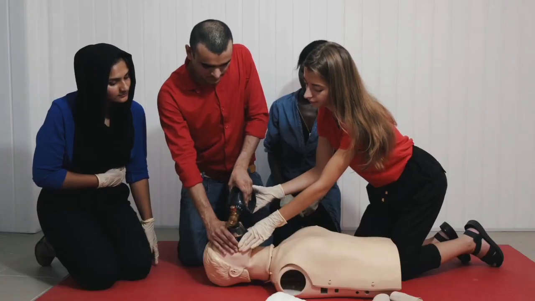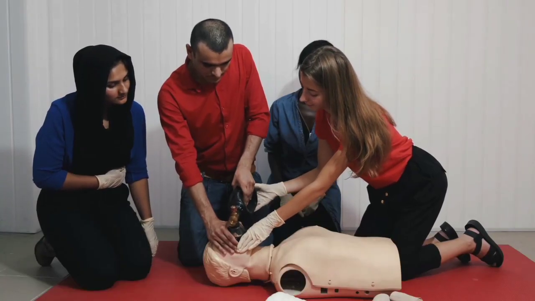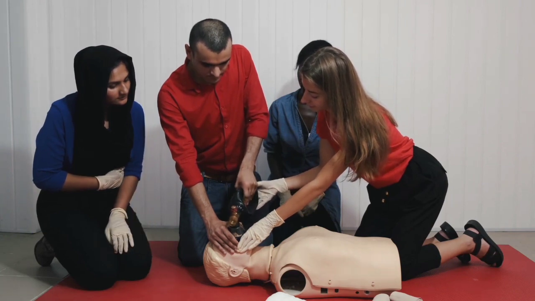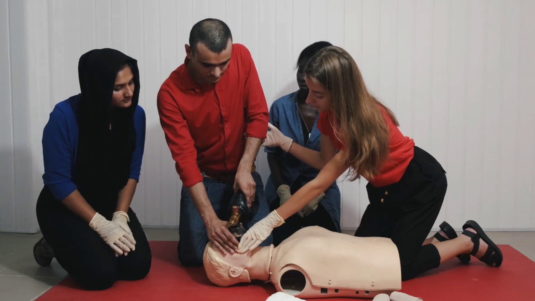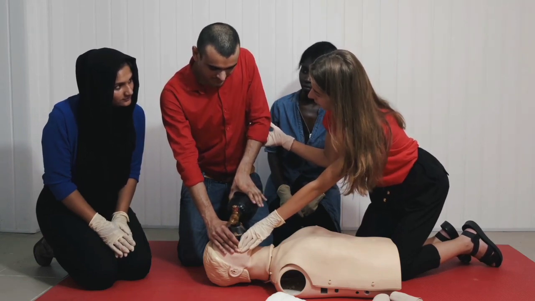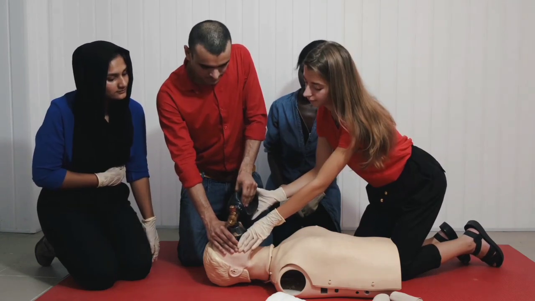For example, would having a trained first aider in every business or school lessen the impact of accidents involving coworkers? What would happen if we made a change? That's where experimental research starts.